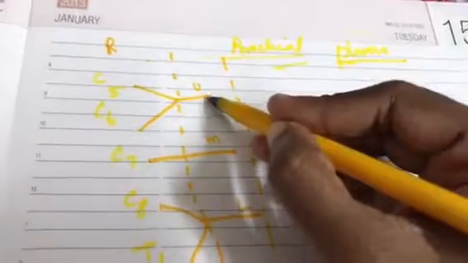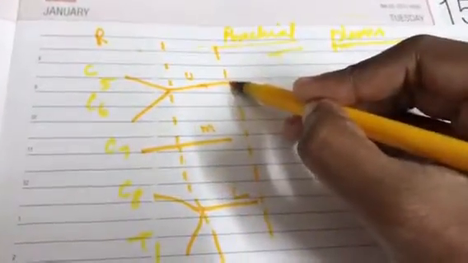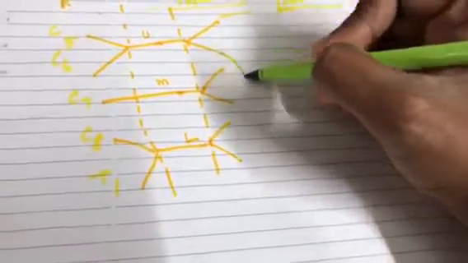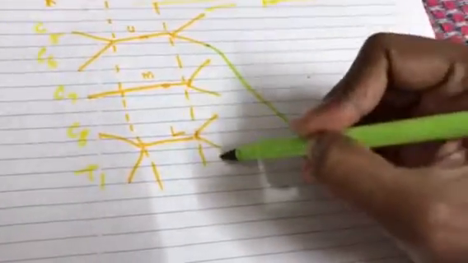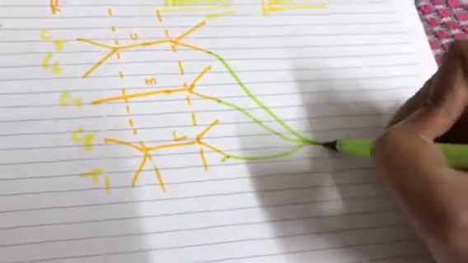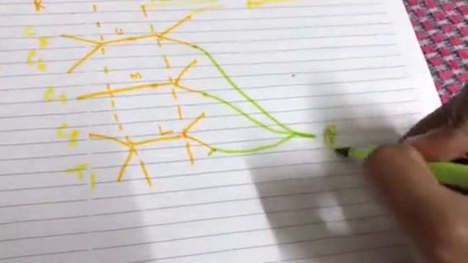Now what happens? Each trunk will be divided into two divisions: anterior division and posterior division. Now we'll use three separate colors for this. I will use the green color to mark the posterior division. All the posterior divisions, 1, 2 and 3, join together and form the posterior cord.